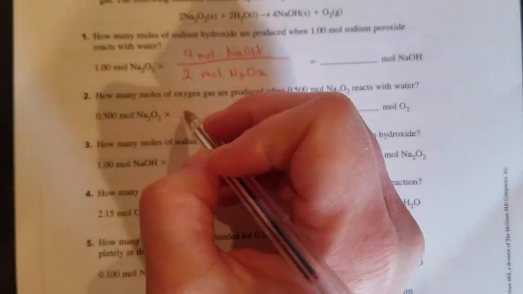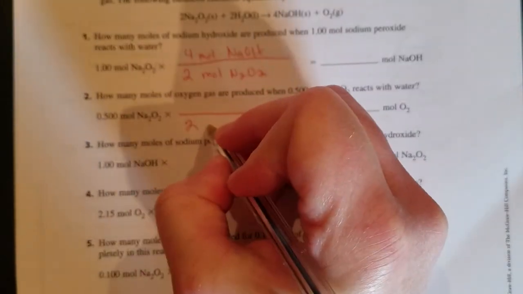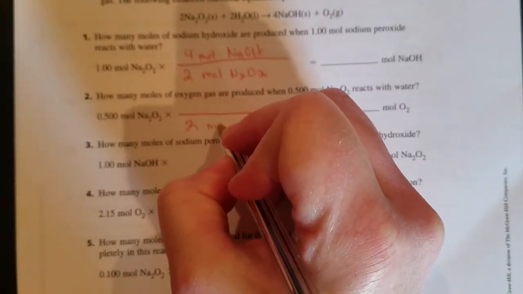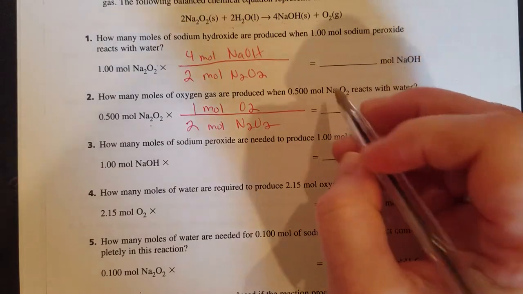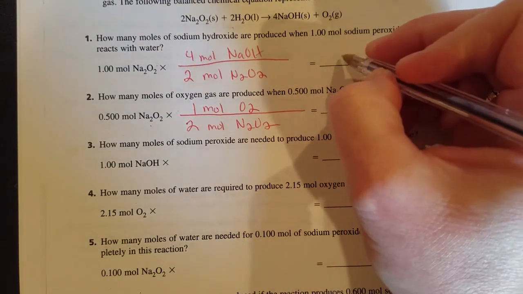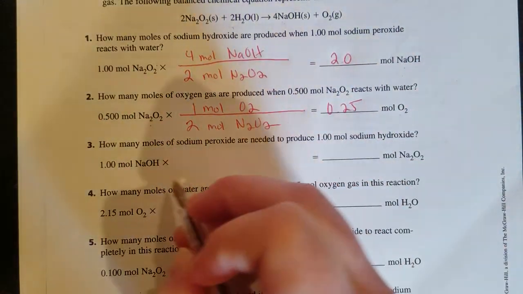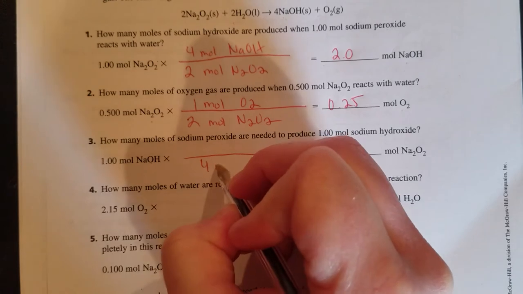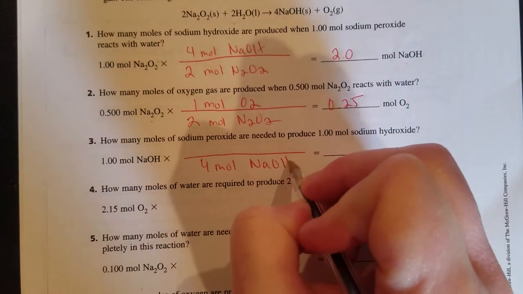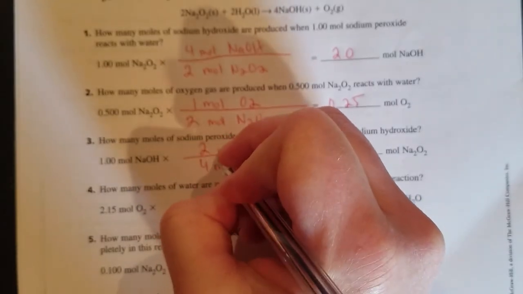Next, we are going to look at this one. We're starting out with N2O2, so we put that on the bottom. And we are trying to get 2 moles of O2. So we can see we have 1 mole of O2, so we just write 1. And then we would go through and calculate these. So our first one, we get 2. This one we get 2.5. Next one, again, we're going to divide by the moles of NaOH, because that will cancel out our label, we're trying to get to the Na2O2. So we have 2 of those.